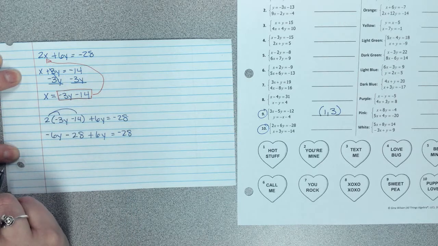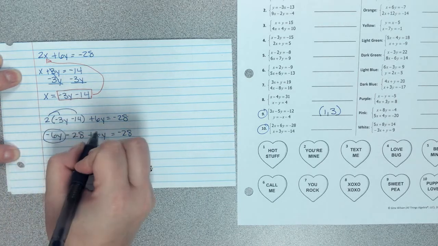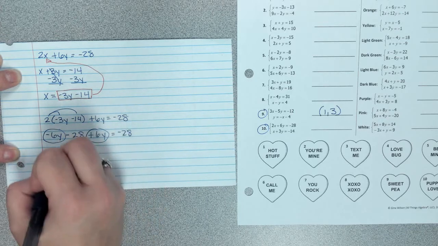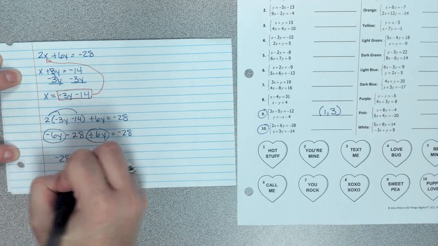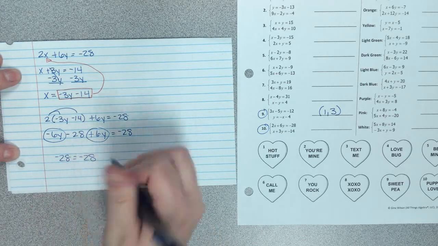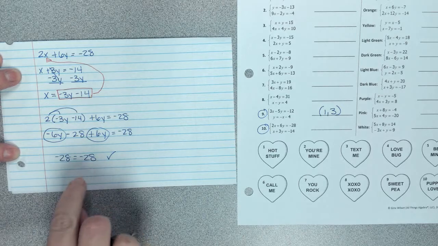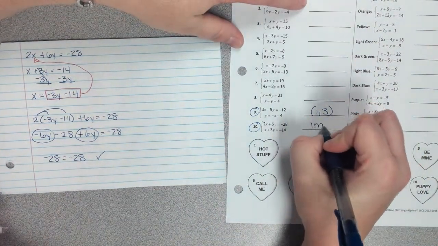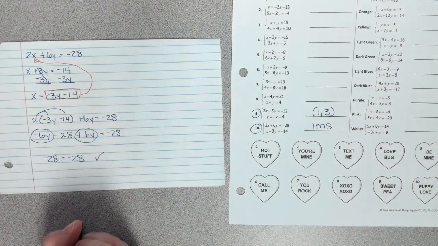Now I'm going to combine like terms. Well, that's a like term and that's a like term. When I combine them, they go away. I get negative 28 is equal to negative 28. Is that a true statement? Yes, it is. Because it's true, my solution becomes IMS, infinitely many solutions.